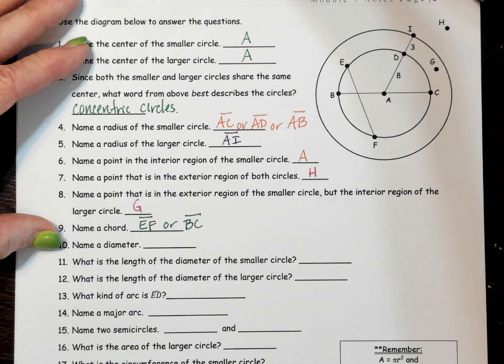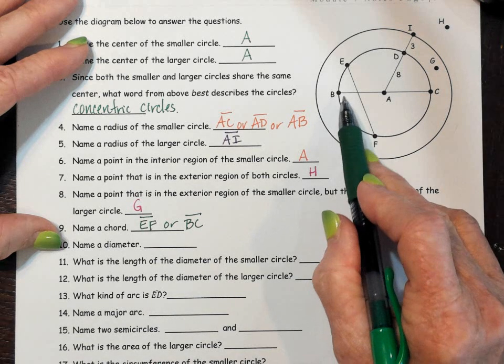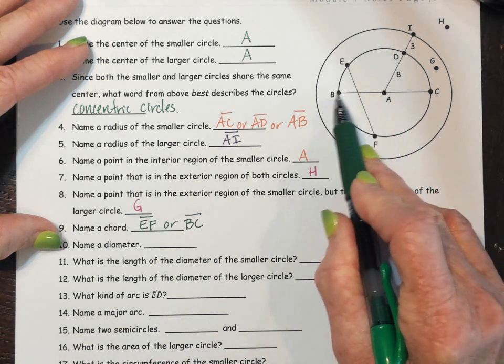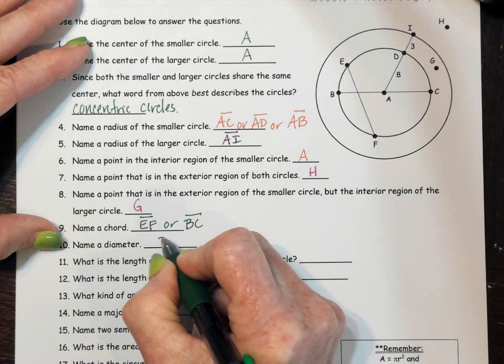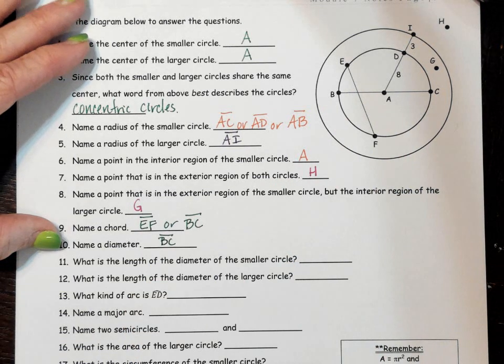But BC has a more specific name because it goes through the center. It is also called the diameter. And the diameter is a chord. It's the longest chord in a circle.